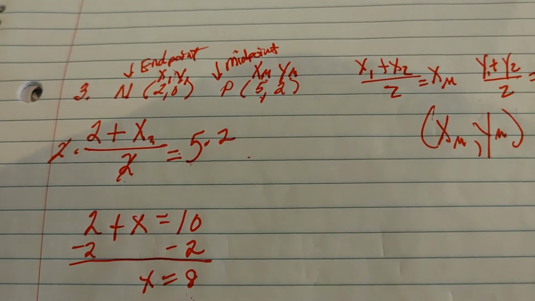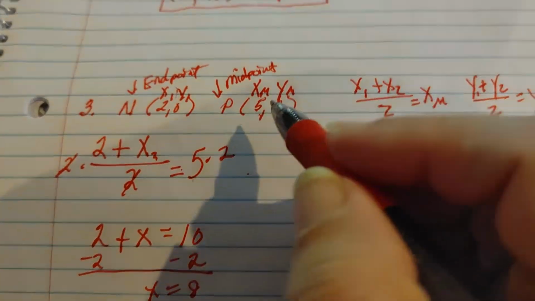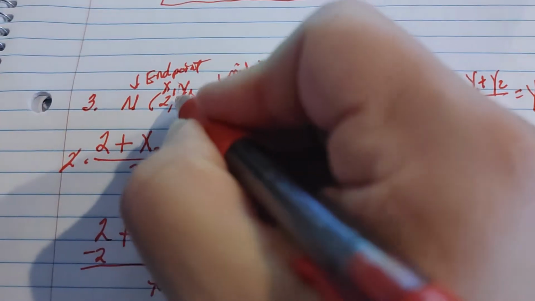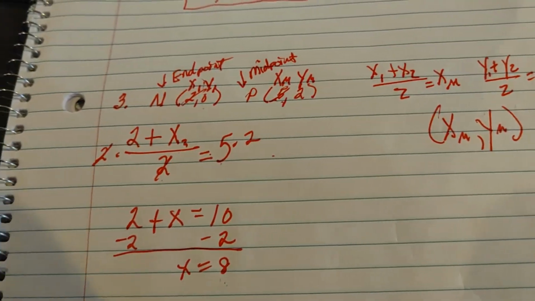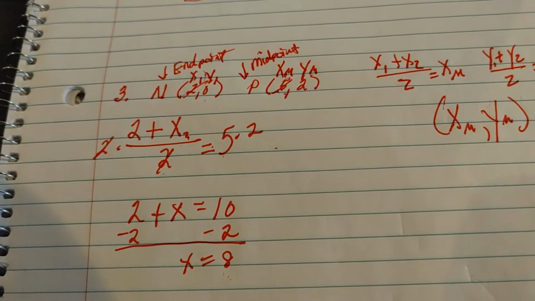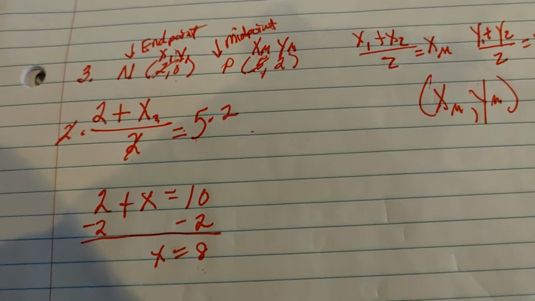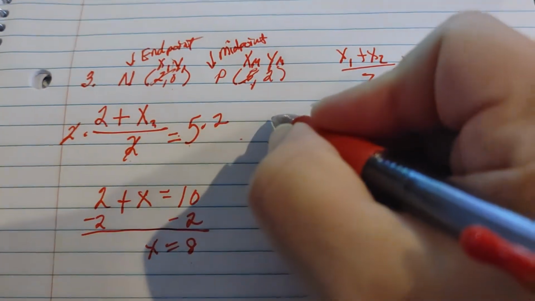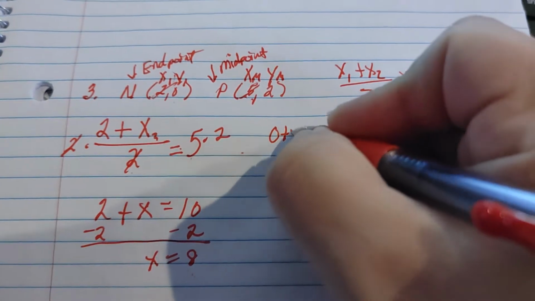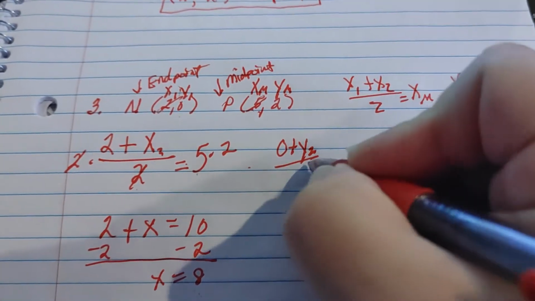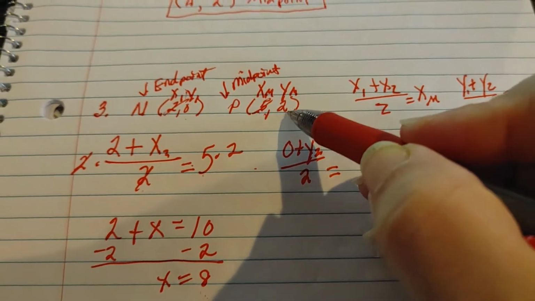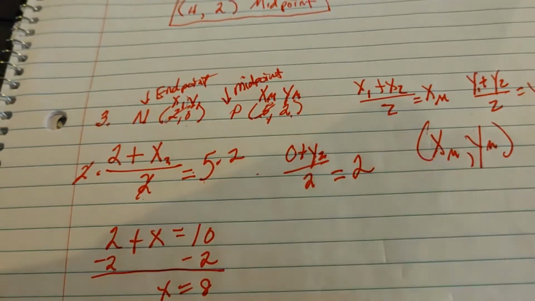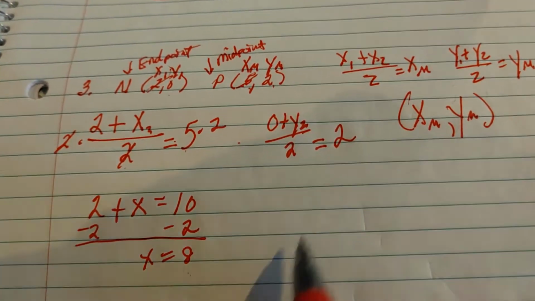And now we need to find our y. So you're going to take y1, and we're done with the x's if you want to cross them out, if that helps you remember which one to use. y1 is 0, so I'm going to put 0 plus y2 divided by 2 is going to equal, and this is the answer we're going to put over here, 2.